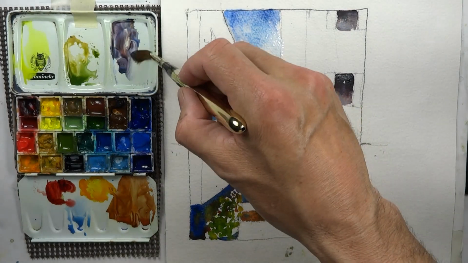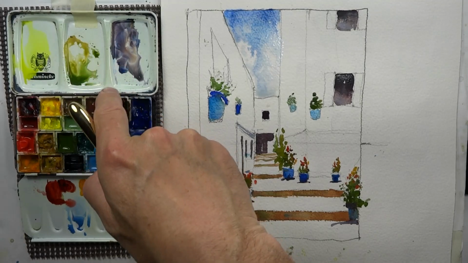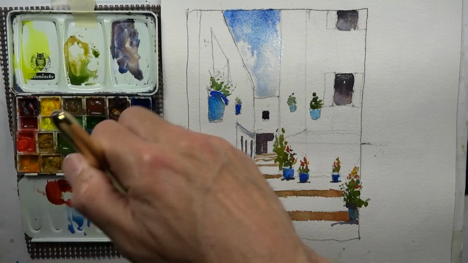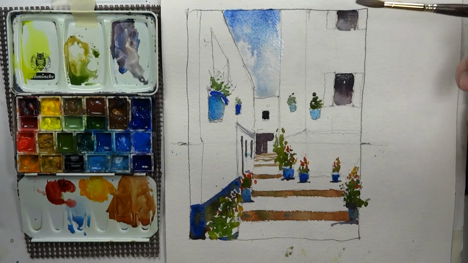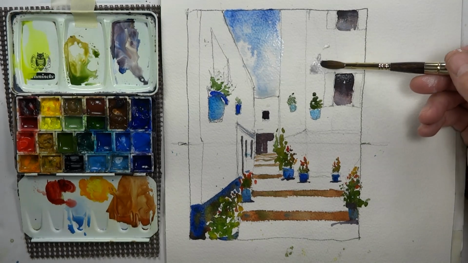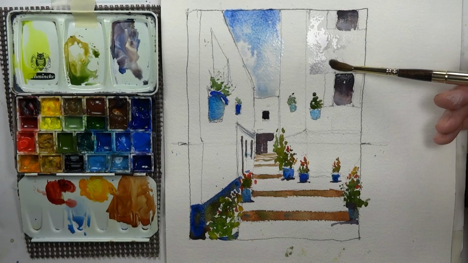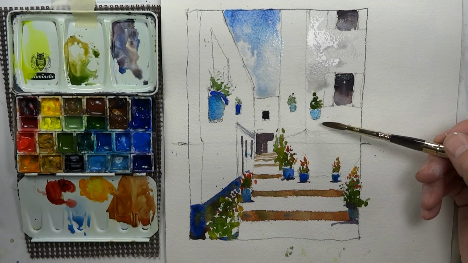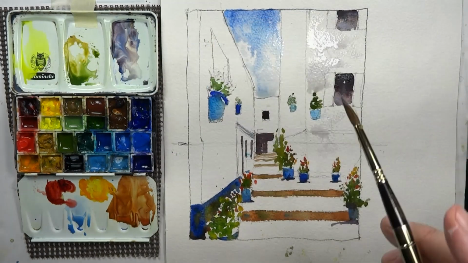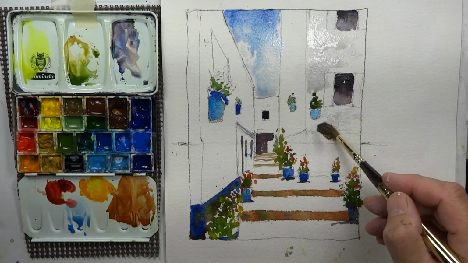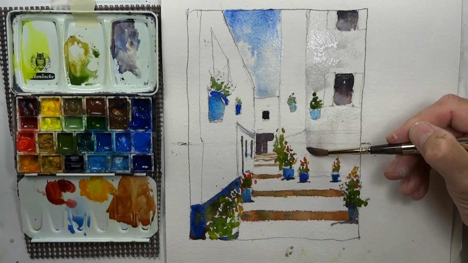Now we can take a little bit of this mixture which was burnt umber, French ultramarine blue, and a little bit of alizarin crimson, which makes a purple color, a grayish color. We can use this to make some shadows over here. So we'll wash on some shadows over here. And we can make a little line on that wall there.